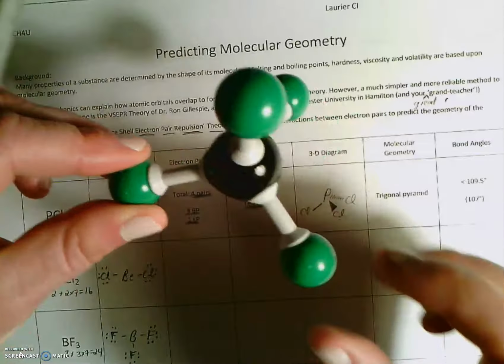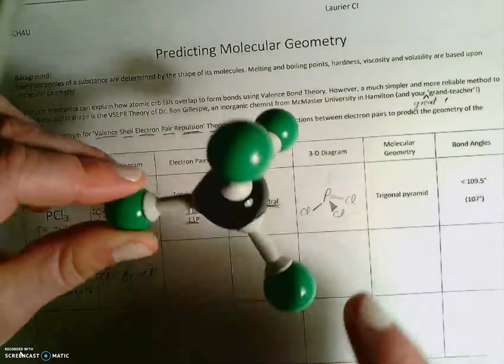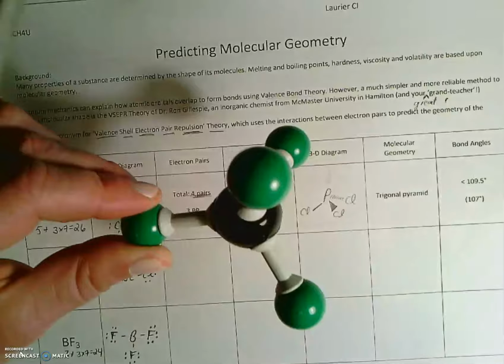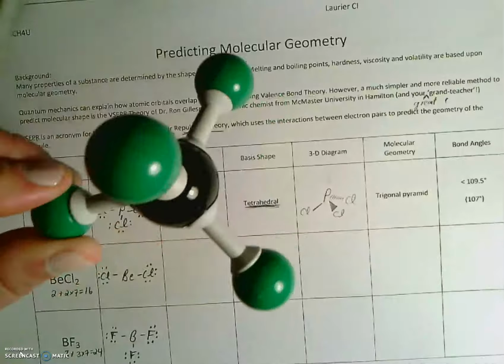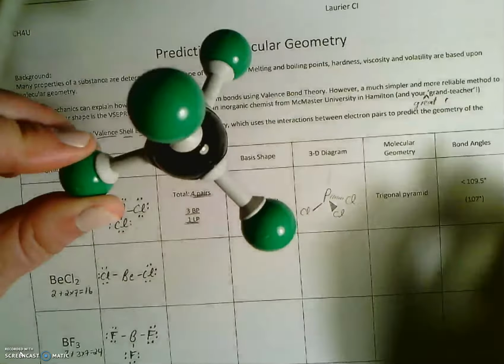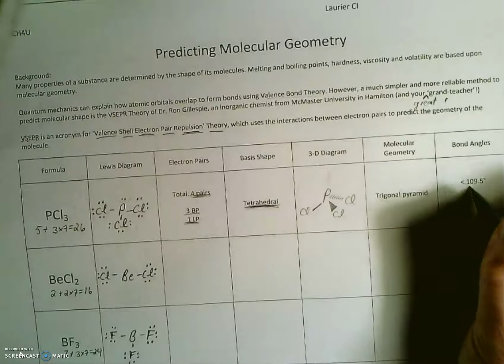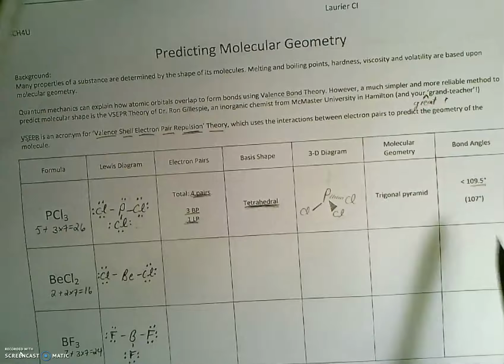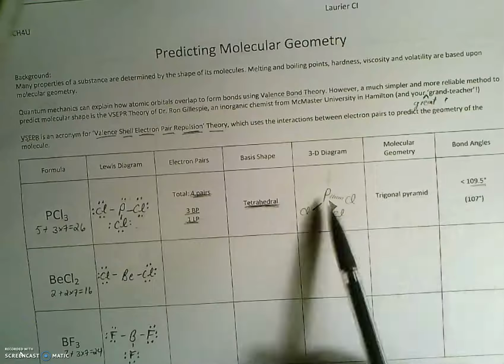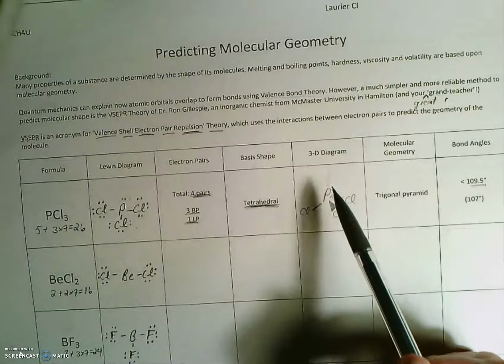Now, in that case, when everything is perfectly spaced around a central atom, so everything repels equally, the angles in a tetrahedron are 109.5, so that's why you see this number right here. What actually goes on here, and we'll talk about this in a little more detail later on, is that the lone pair up here is a little more repulsive than the bonding pairs.